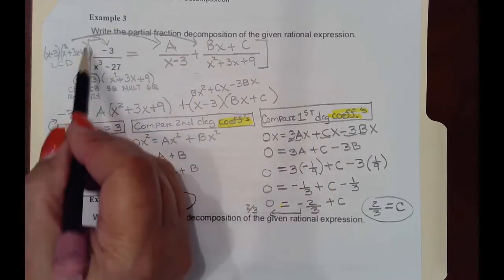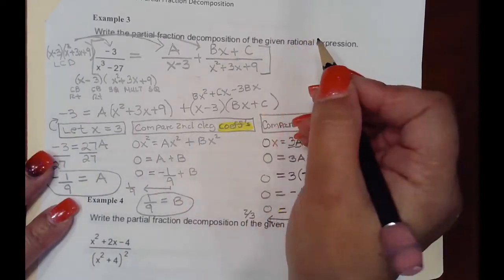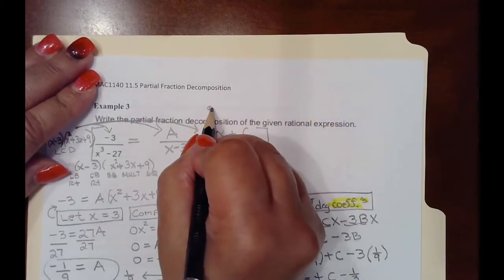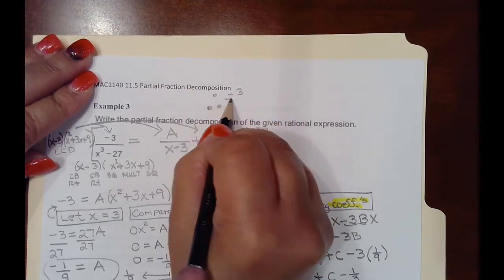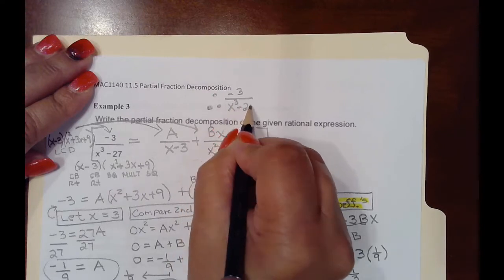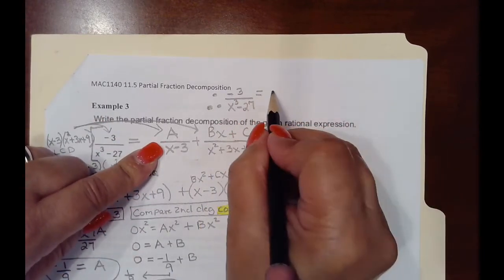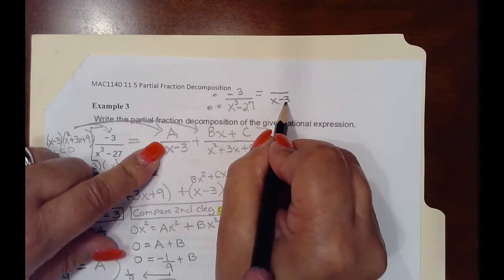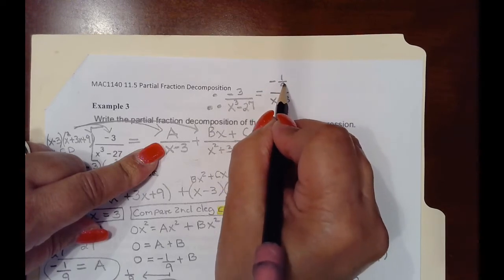So all of this, I don't have too much room here, but I guess I can write it up here. I'm going to try and fit it right up here. Okay, so therefore the singular fraction, negative 3 over x cubed minus 27, the one we started with, is equal to these partial fractions, having a denominator of x minus 3 with a as its numerator, and the a value turned out to be negative 1/9.